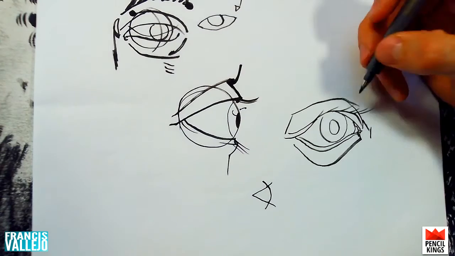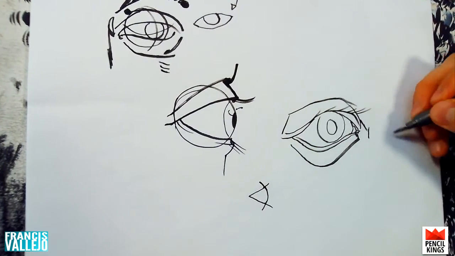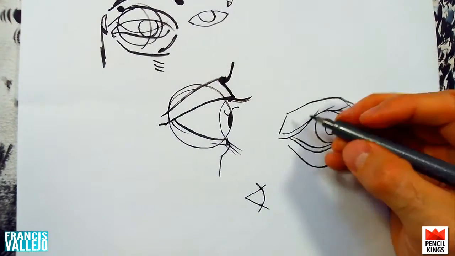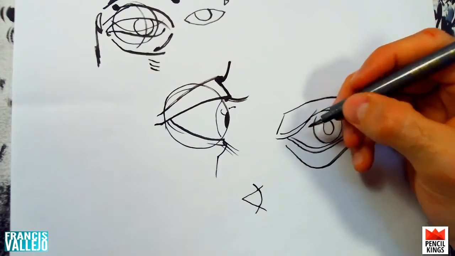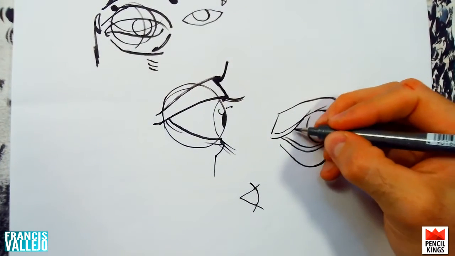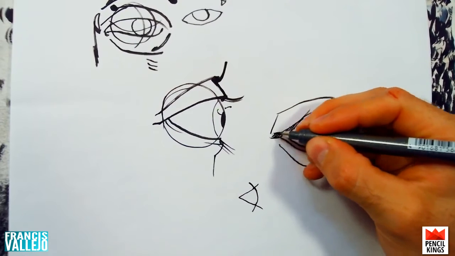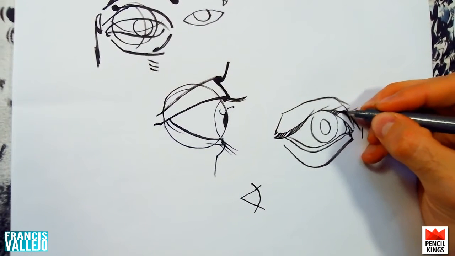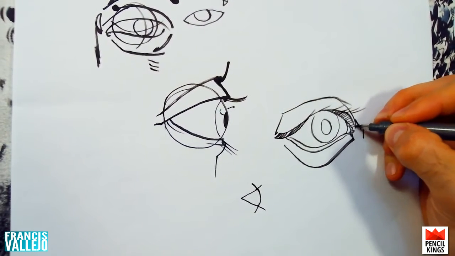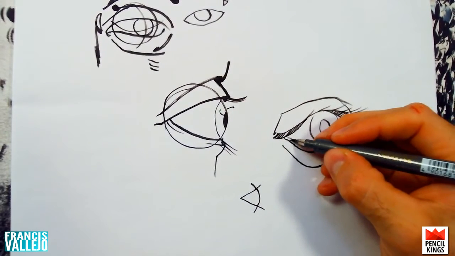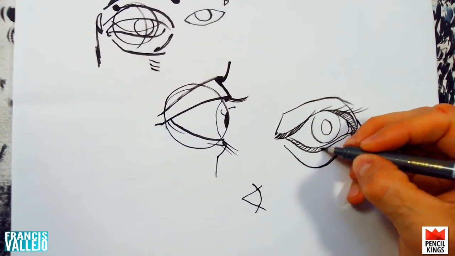Okay, so here's the eye, and then if the nose would be going here. So in certain angles, we're going to see different planes. So right here, we fill this in. And just for the sake of identifying it, here's that plane right here.